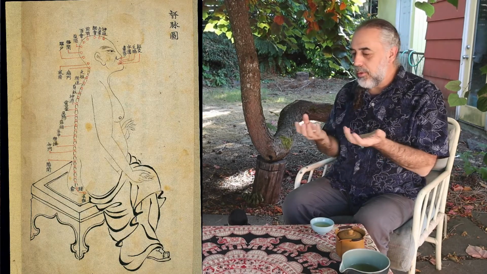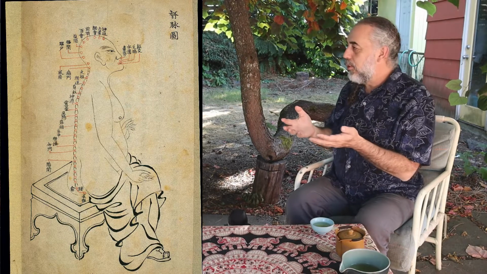So there's the spine itself, through which what's called the Du channel flows. The Du channel, often translated as the governing vessel. Du in Chinese has the idea of to govern or to manage something, so I think it's translated as governing channel because of that. And that starts in the perineum, which is the space between the front and posterior orifices. So right in the middle. And then that comes up the tailbone.